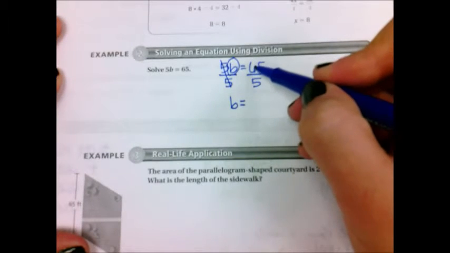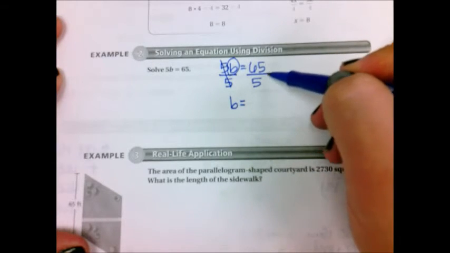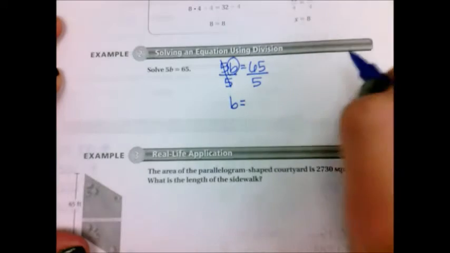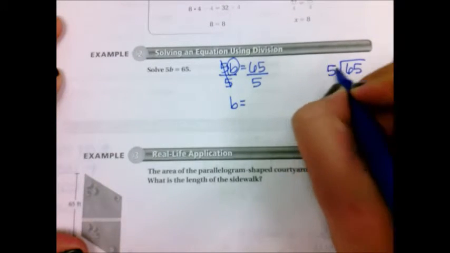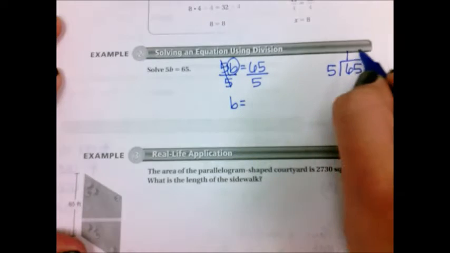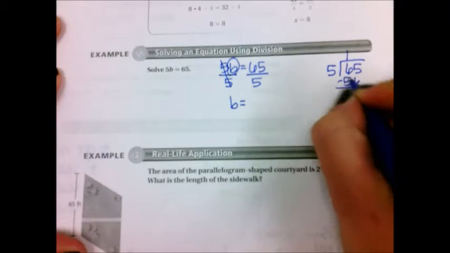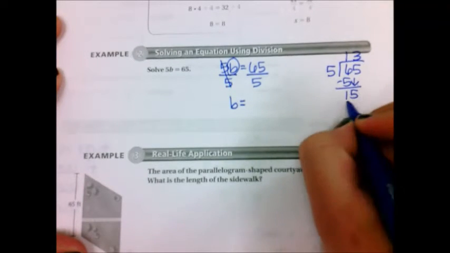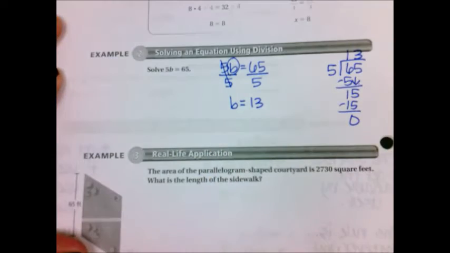And then I need to figure out what 65 divided by 5 is. This is where students can write out to the side and try to solve the answer. 5 goes into 6 once. 1 times 5 is 5. Subtract, get 1. Bring down the 5. 5 goes into 15 3 times. So our answer is 13.